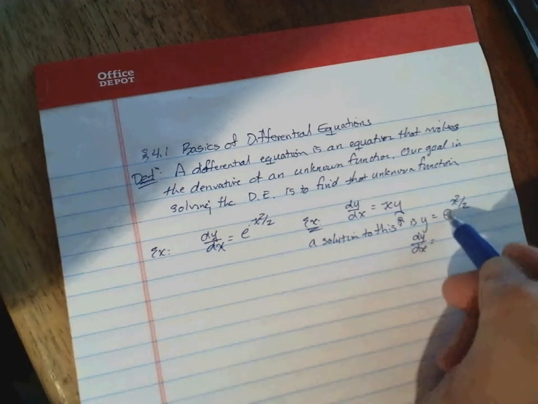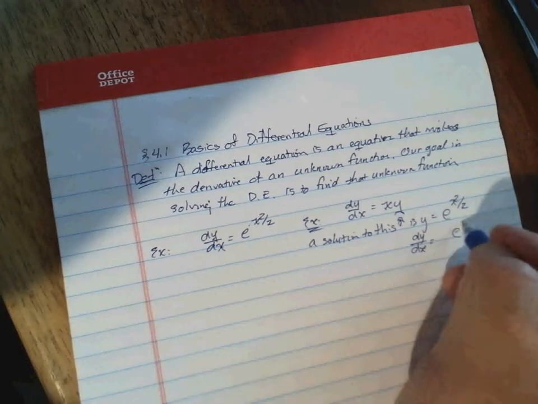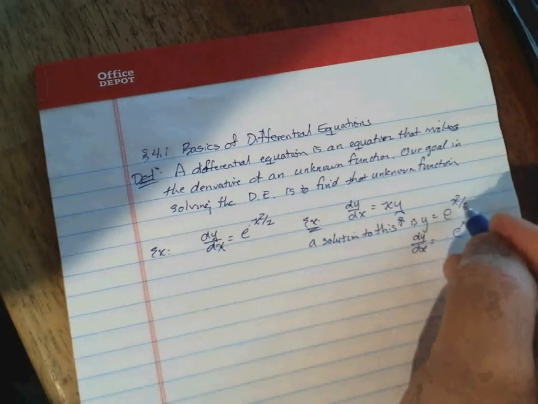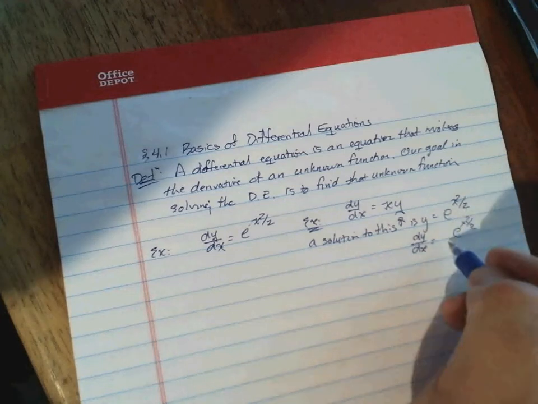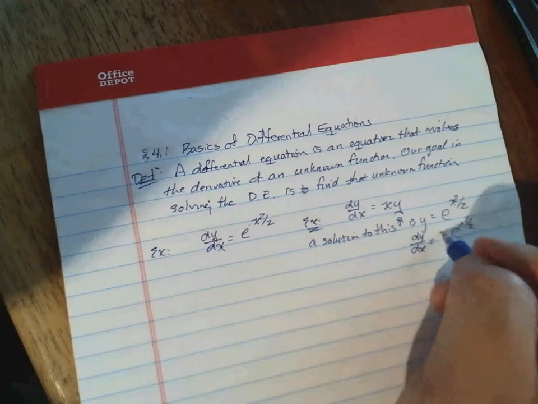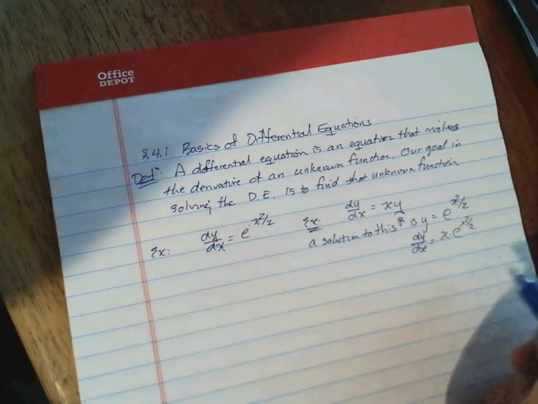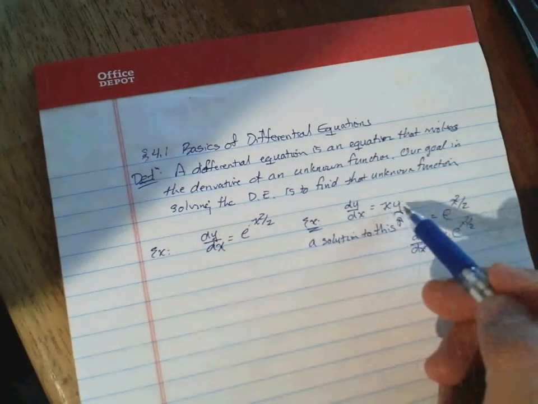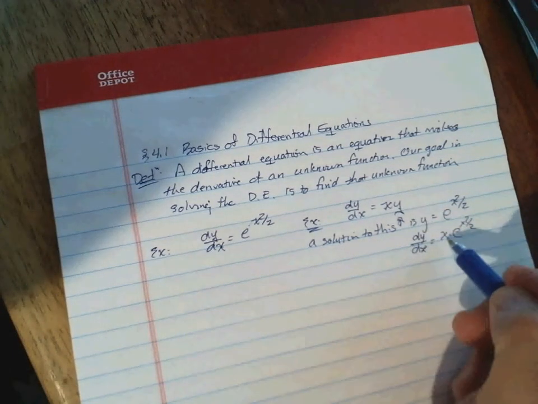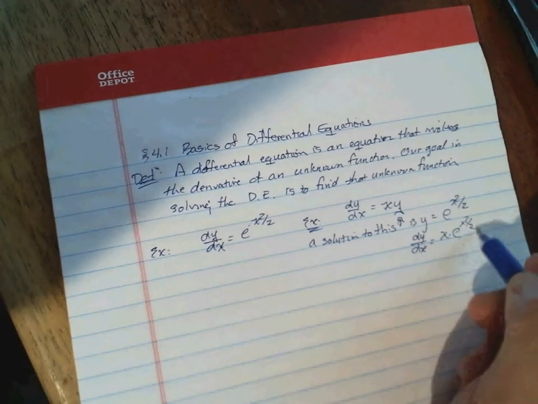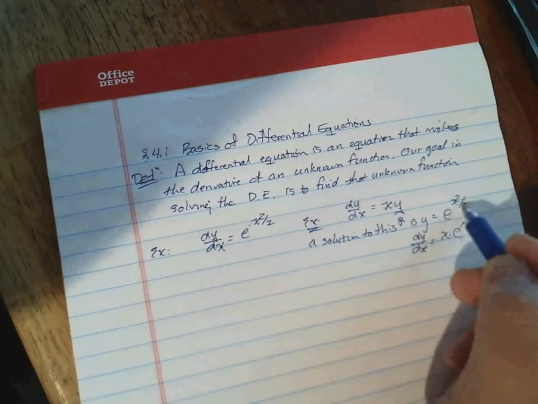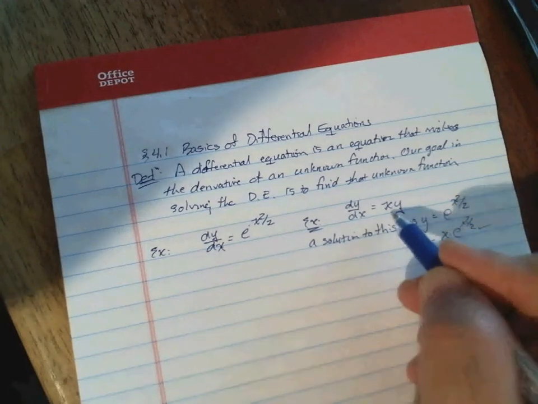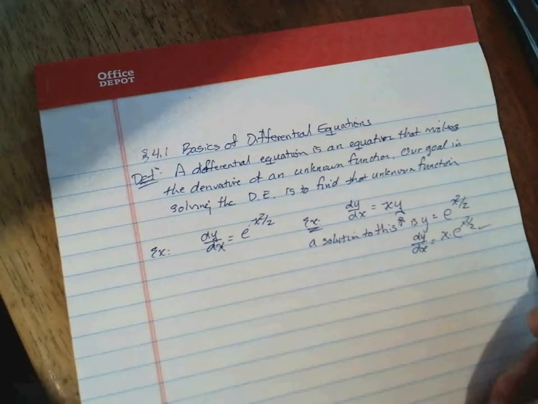It's going to be the original function, e to the x squared over 2, times the derivative of the function up in the power, the derivative of x squared over 2, is going to be x. And when I look back at this, what I see is dy/dx is simply x times the original function. That's what I have here, x times the original function, y equals e to the x squared over 2. So there is a solution to this differential equation.